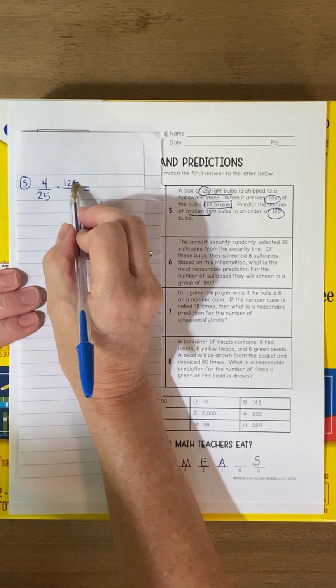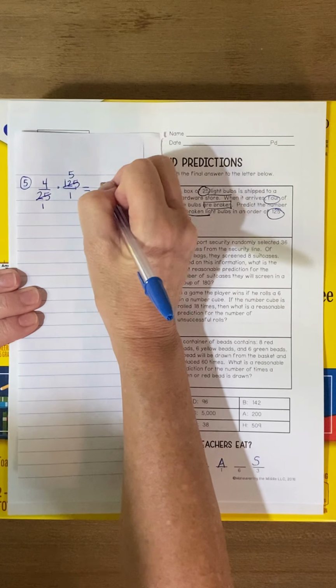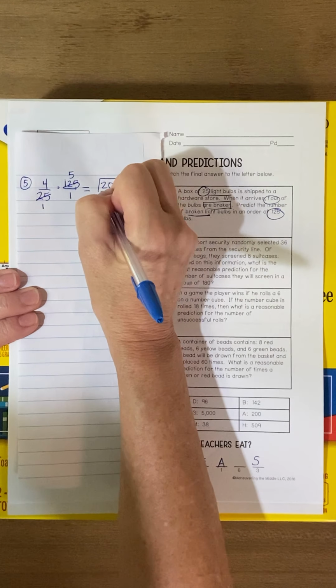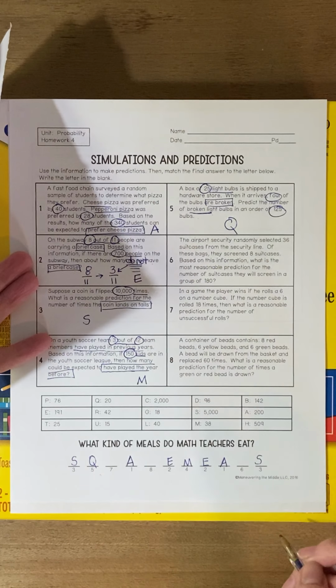So I noticed that we have a numerator and a denominator that can both be divided by 25. So this will be 1, this will be 5, and that will give us 20. And the bottom number is a 1, so we don't need to write it. So let's take a look here. Do I see a 20? Oh good, I do. All right, 5 is a Q.